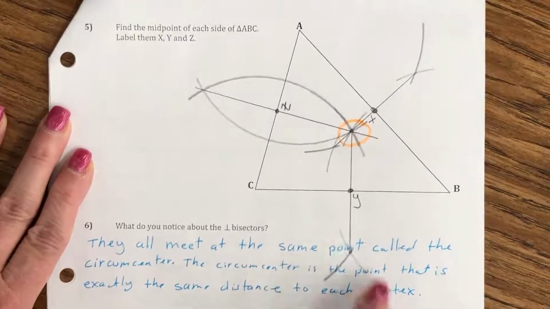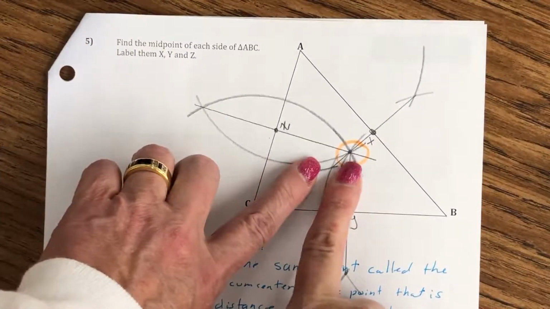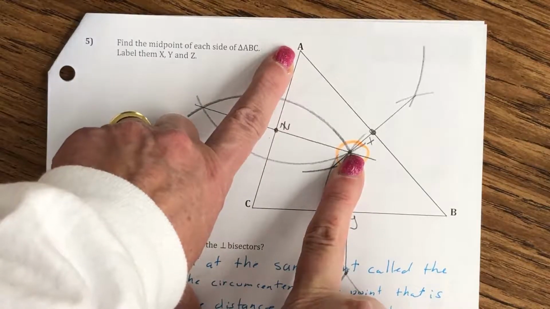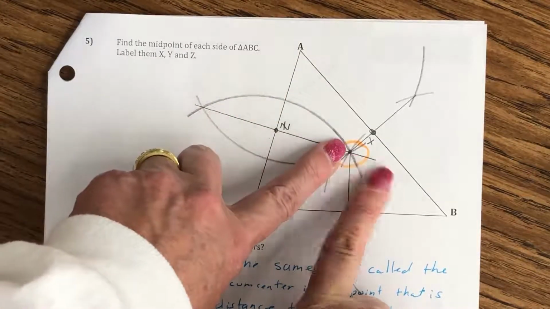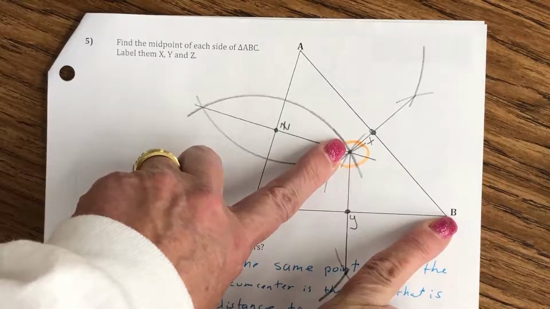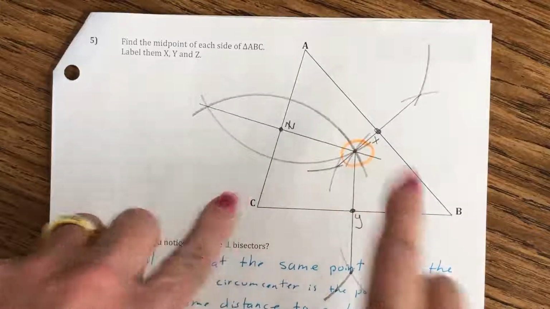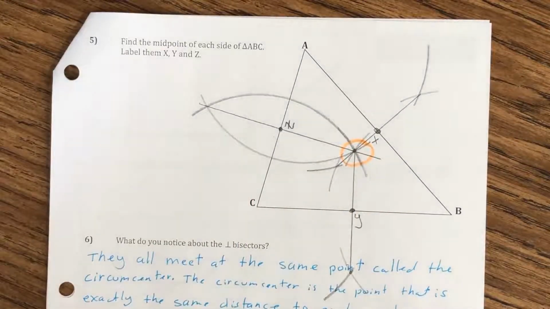So what that means is that if I was to measure the distance from angle A to the circumcenter, it would be the same distance as from vertex B to the circumcenter and from vertex C to the circumcenter. So that's a special property about the perpendicular bisectors of the sides of a triangle, that they always will meet at the circumcenter, and the circumcenter is that exact point that is the same distance from each vertex, that makes it equidistant from each vertex. So it's kind of a special point.